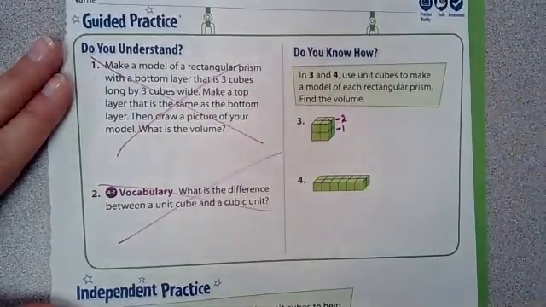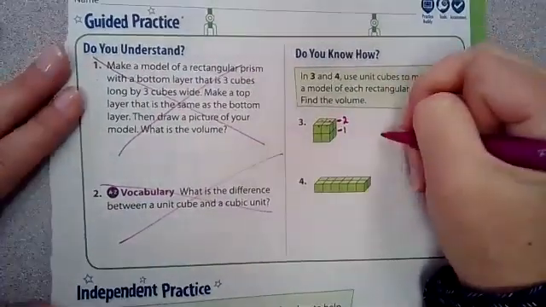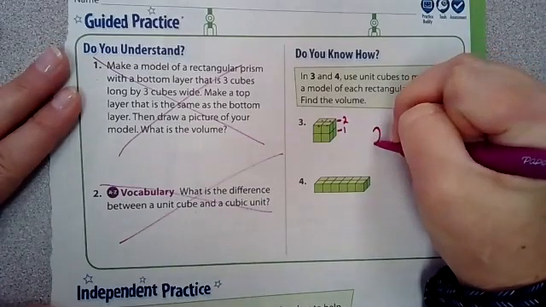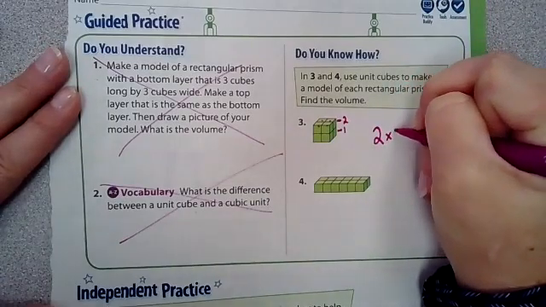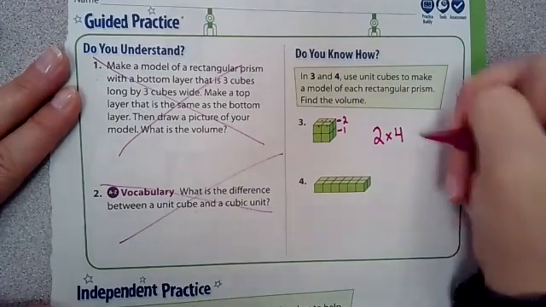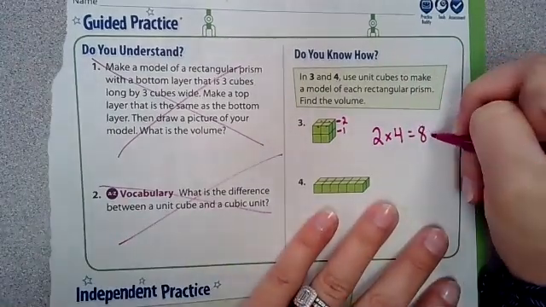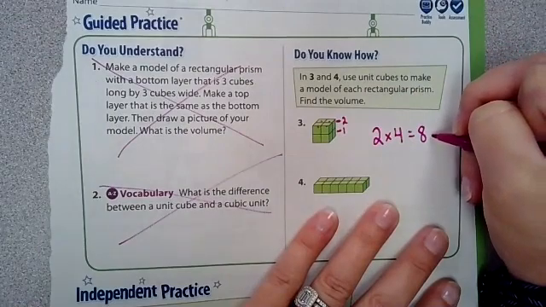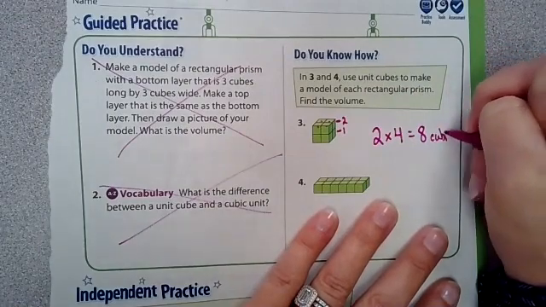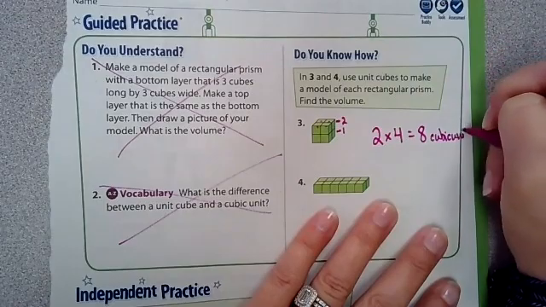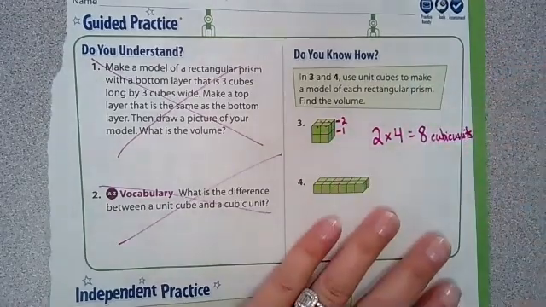Each layer is 4 units. So you're going to do 2 layers times 4 in each layer gives you a volume of 8 cubic units, okay? And cubic units is just a fancy way of saying cubes, all right?